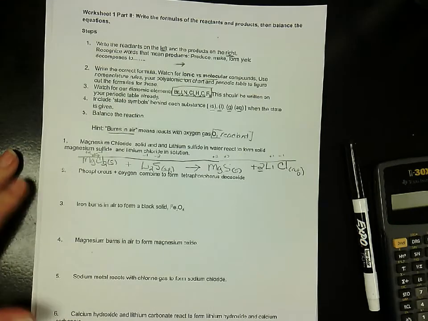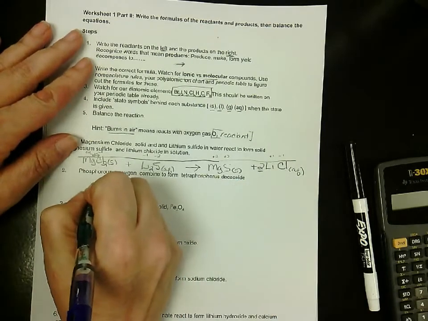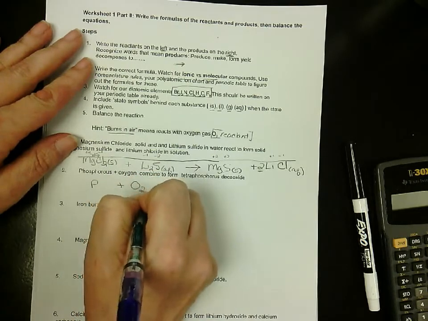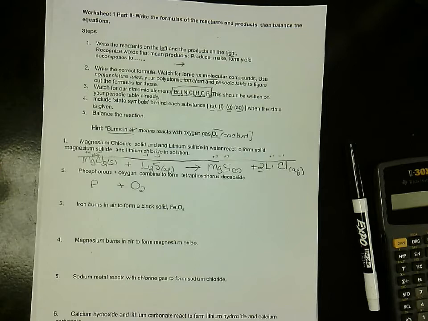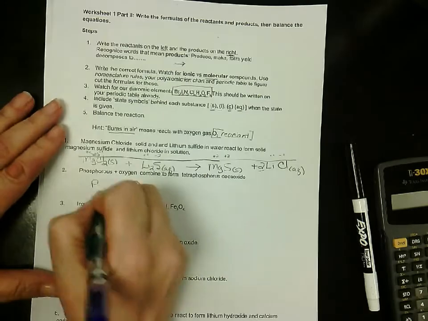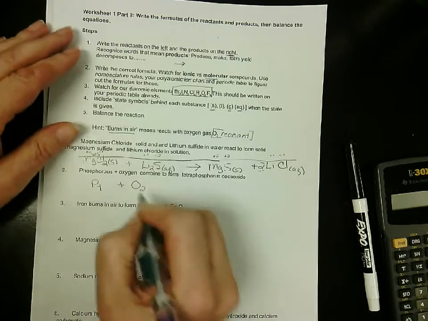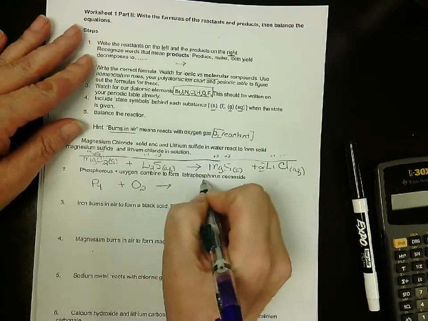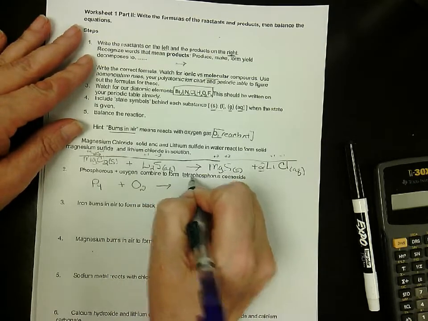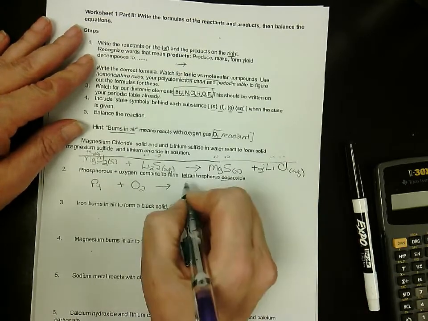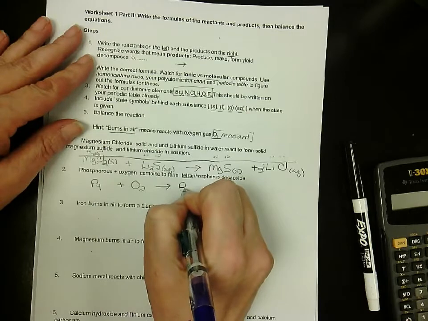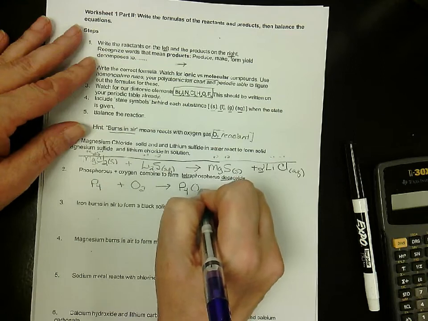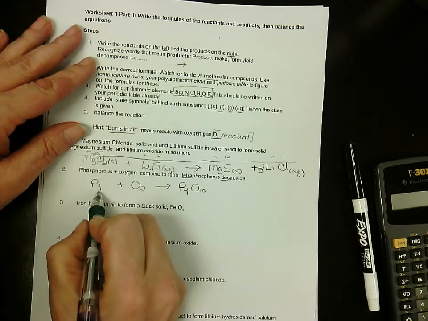Okay, number 2, phosphorus, which is a P, plus oxygen, which is an O2. Something I wouldn't expect you to know is this, we're going to put a P4 there. That's one of the reasons I'm doing this with you. So this is going to combine to form tetraphosphorus decaoxide. Now this has our prefixes, so we don't need to crisscross. Tetraphosphorus, so we have phosphorus, and tetra means 4, and decaoxide, that means we have oxygen 10. Okay, so we already have our P4.